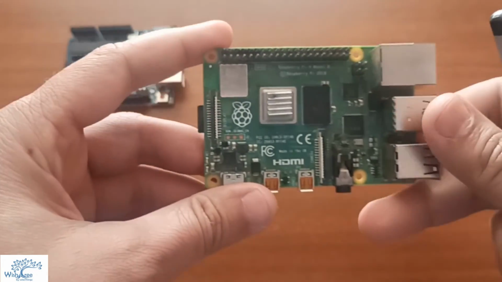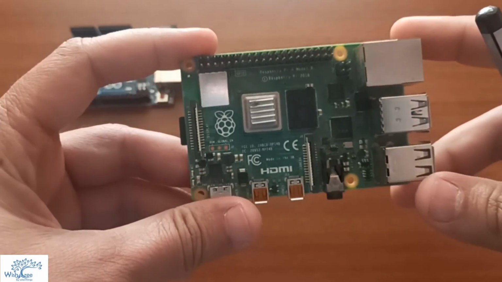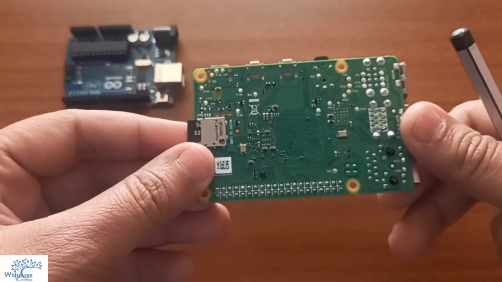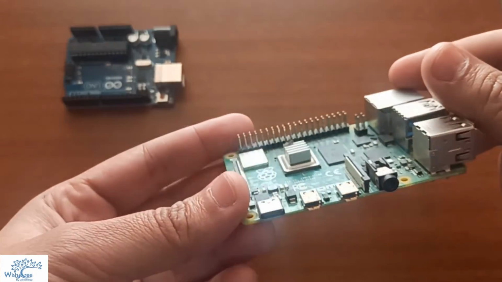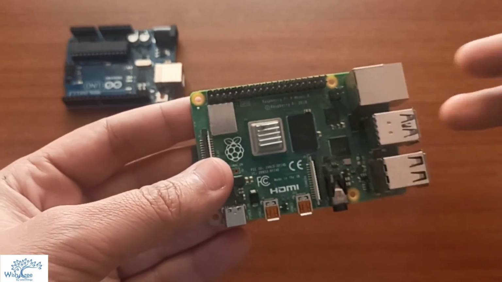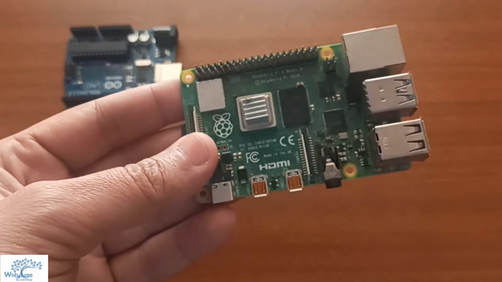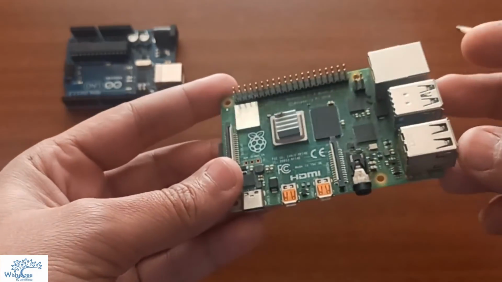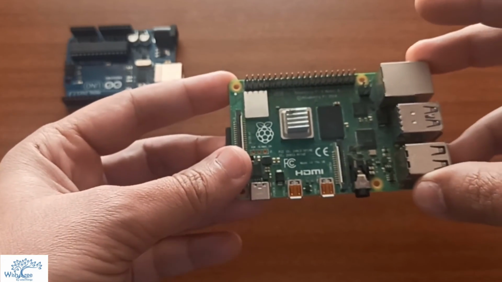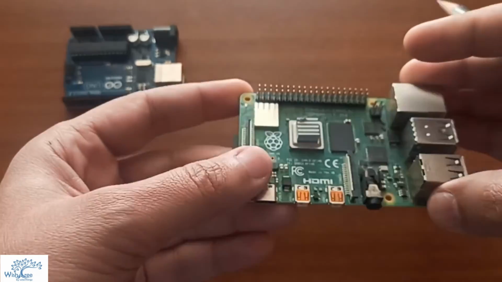Next example is Raspberry Pi. The Raspberry Pi is a low-cost credit card-sized computer that plugs into a computer monitor or TV and uses a standard keyboard and mouse. It runs on the Linux operating system. It is a capable little device that enables people of all ages to explore computing and to learn how to program in languages like Python.